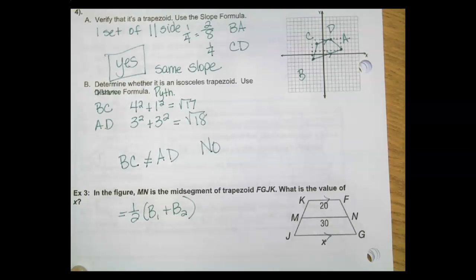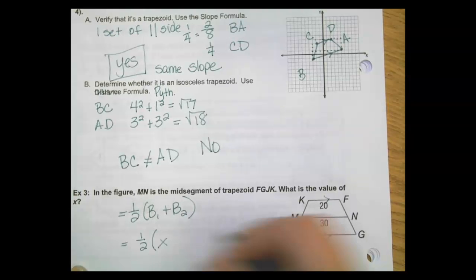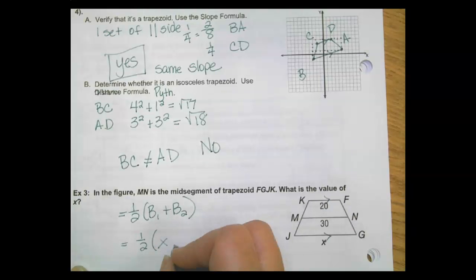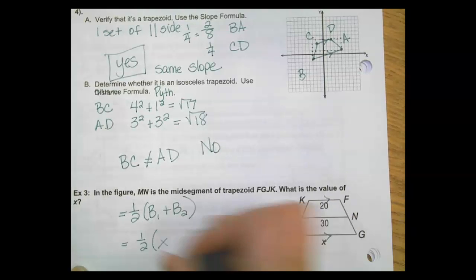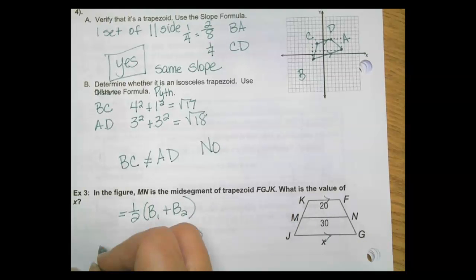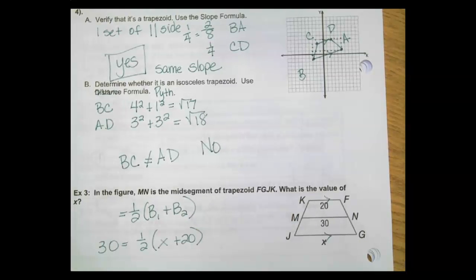So 1/2, what is base 1? We could do X. Base 2 would be K, which is KF, which is 20. And that's going to equal that midpoint, which is 30.